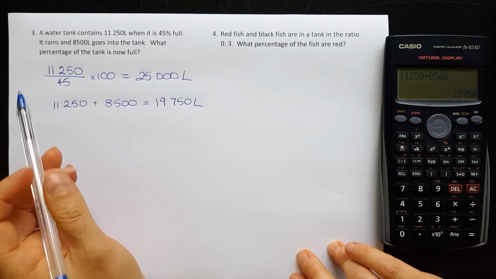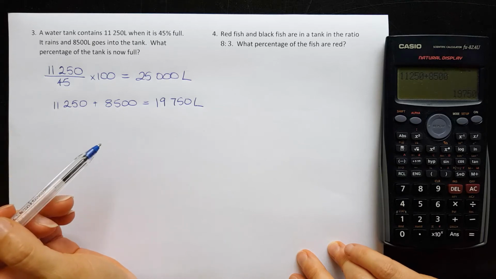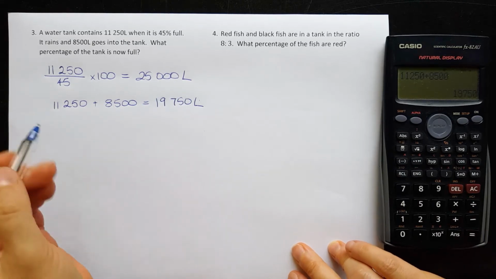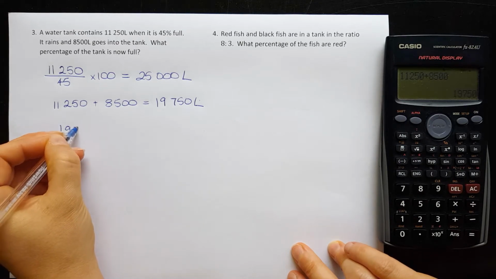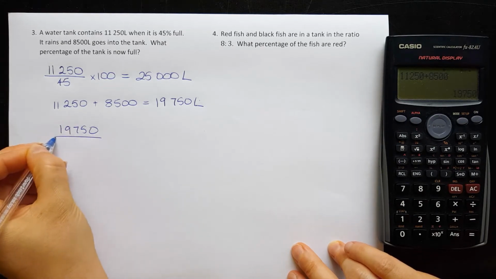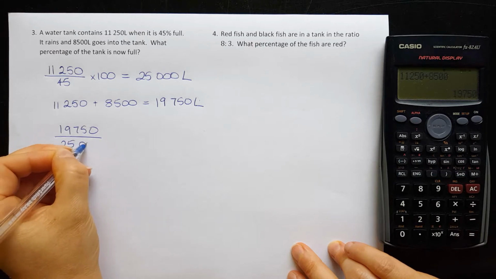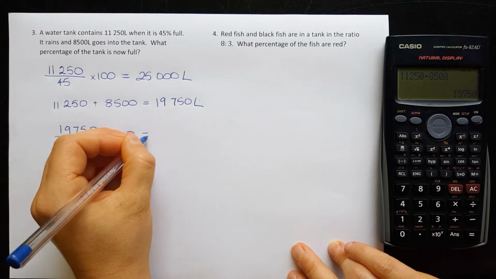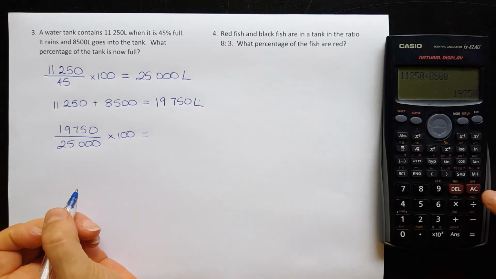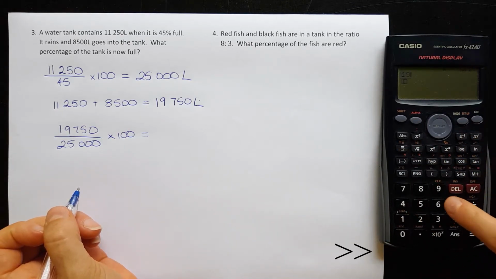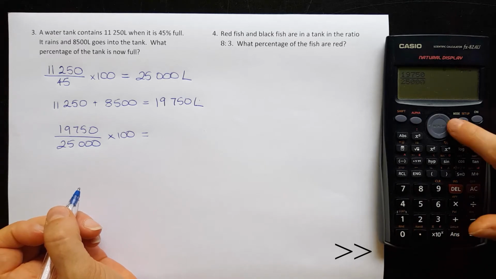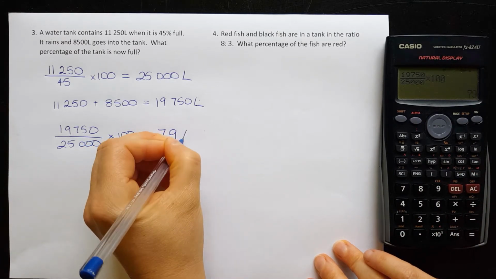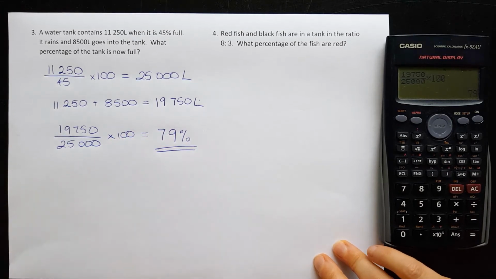So finally, we can work out what percentage of the tank is now full after the rain. This is how many litres are in our tank. If we divide that by the capacity of the tank and times it by 100, that will tell us the percentage. So in the calculator we go. So that's exactly 79% of the tank is now full.